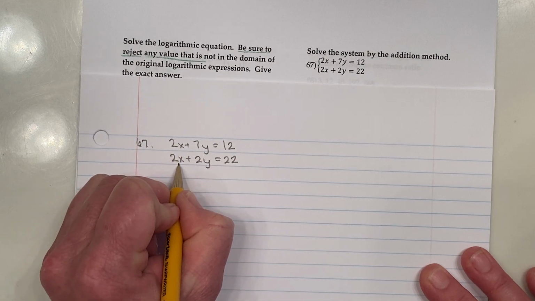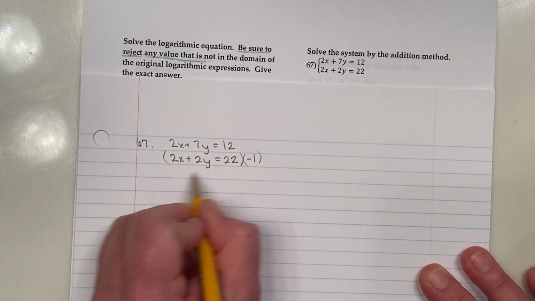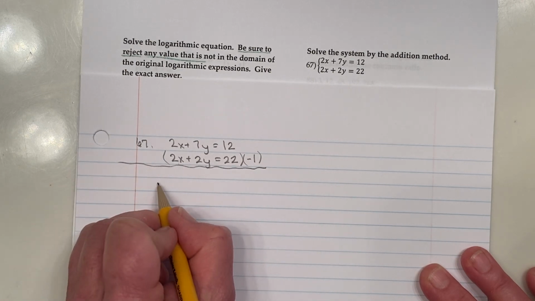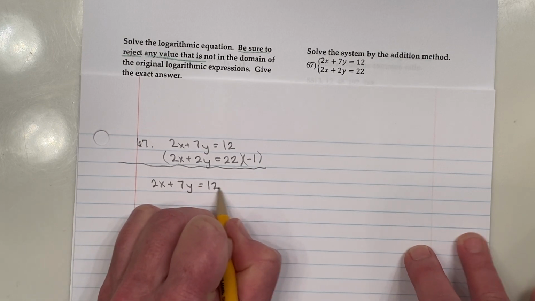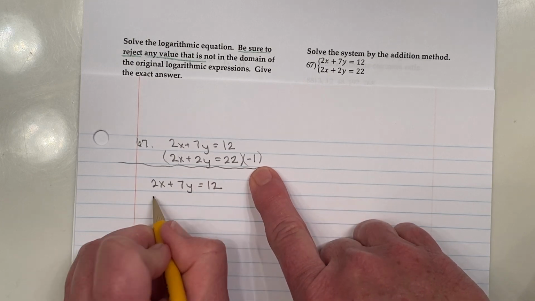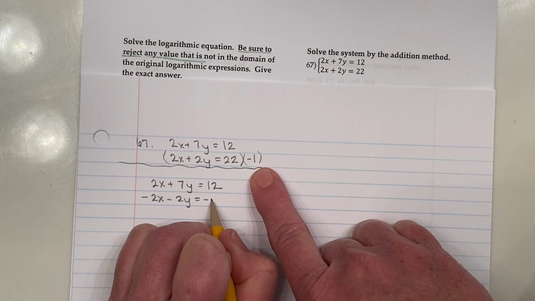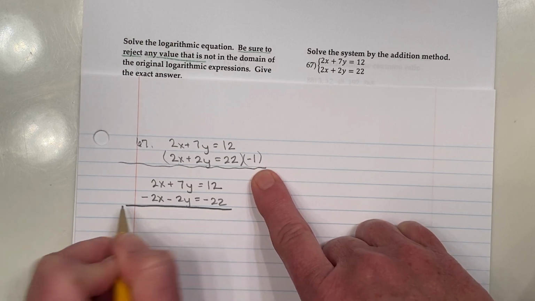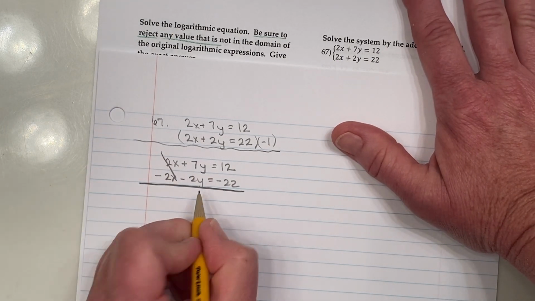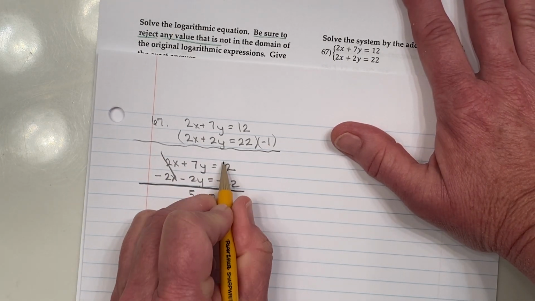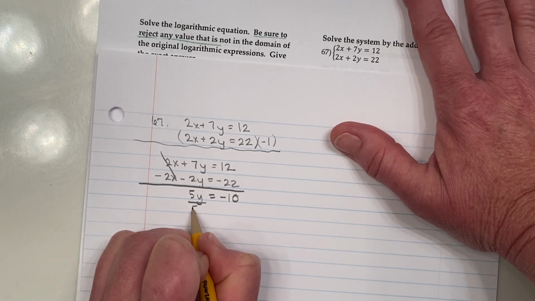All right, focusing on eliminating the x's, I would just say to myself, let me multiply everything in this bottom equation by negative 1. So this is where I kind of drew a squiggle, because I'm not ready to add down. Let's record the 2x plus 7y equals 12 and distribute the negative 1 into every part of this problem. So negative 2x minus 2y equals negative 22. Now straight line, because now I can look down a column and cancel my x's, collect my y's, collect my constants. I think that's negative 10. Divide by 5.